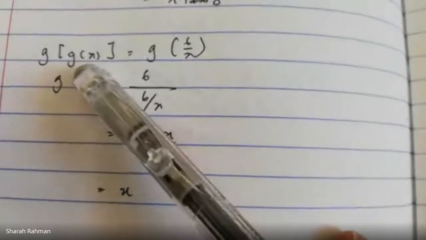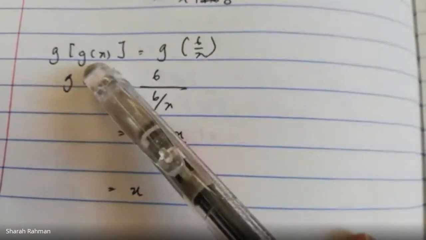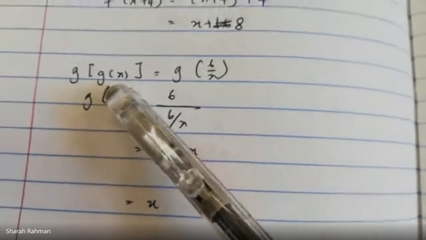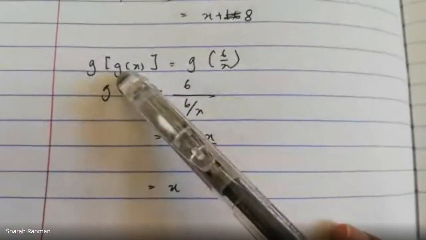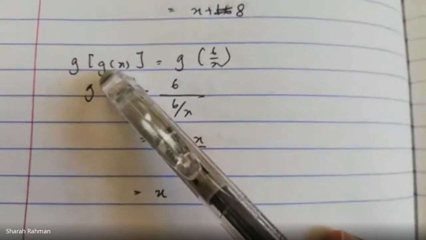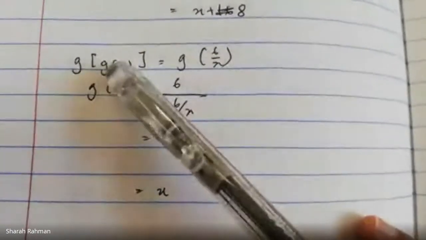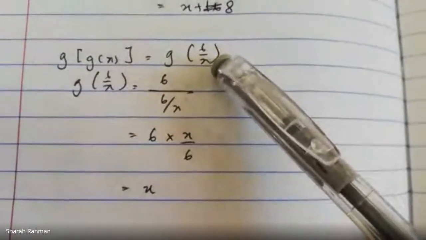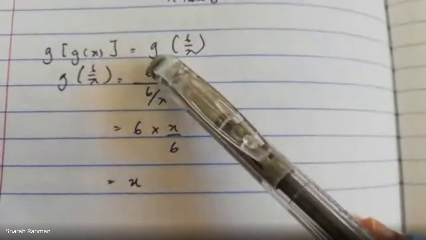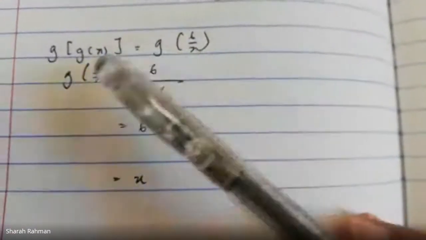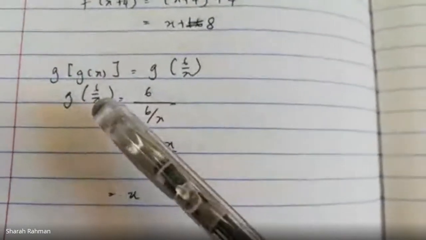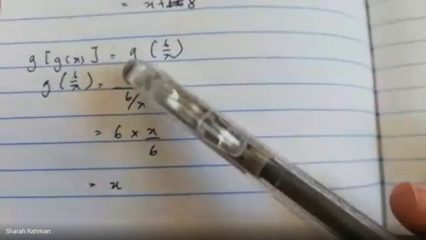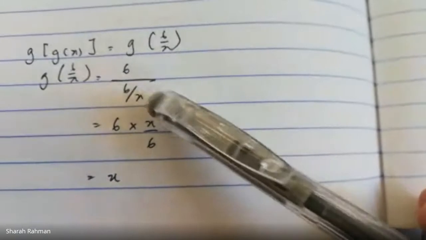Okay. Then we have g(x) given is 6 over x. So we substitute this g(x) with 6 over x. Then we need to find the function g of 6 over x. It means we use the function 6 over x and substitute the x with 6 over x. So we will get 6 divided by 6 over x.